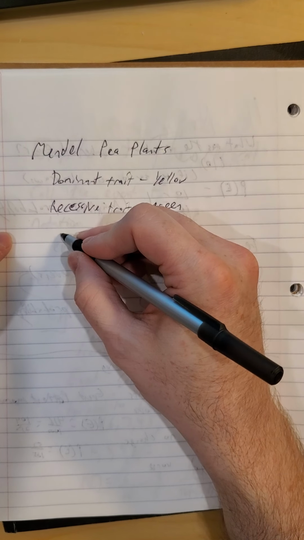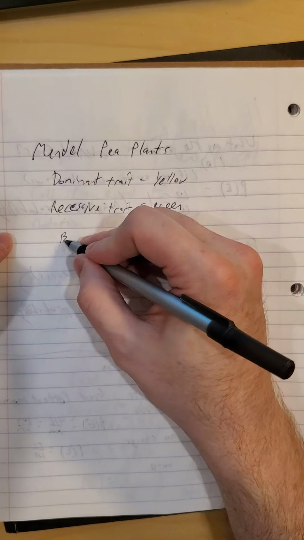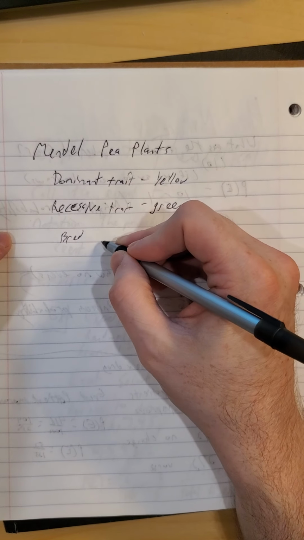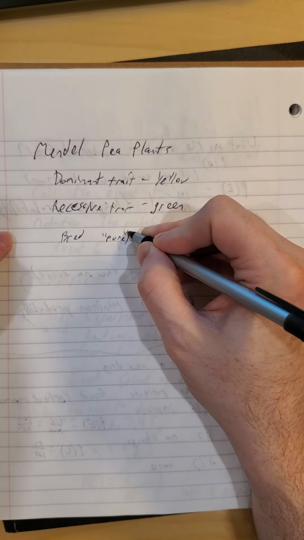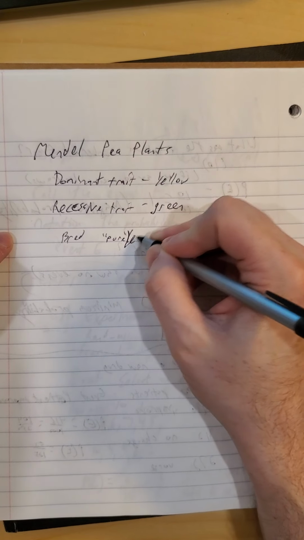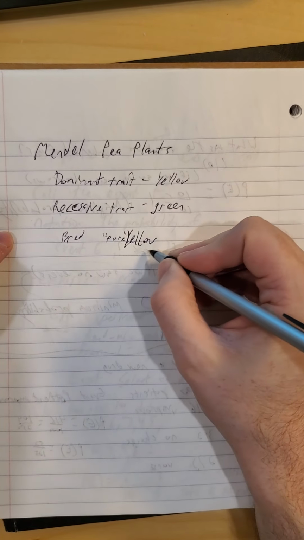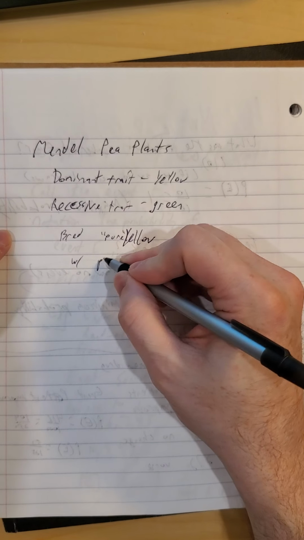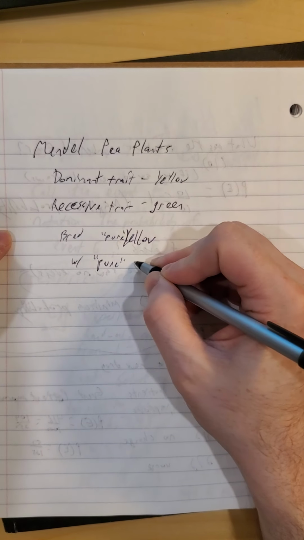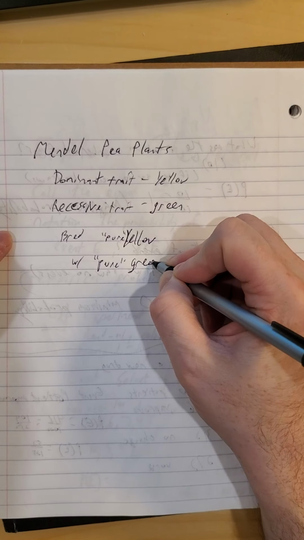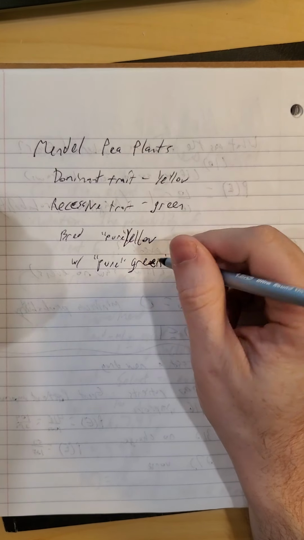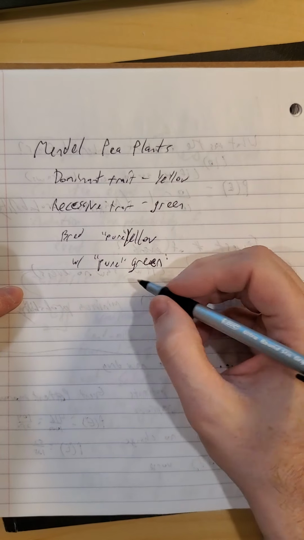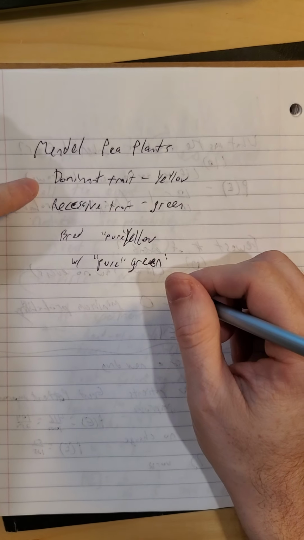And let's say that he bred pure yellow with pure green. So each plant only has genes for the listed color. So each plant now has one of each color.